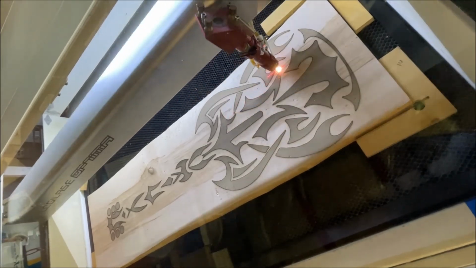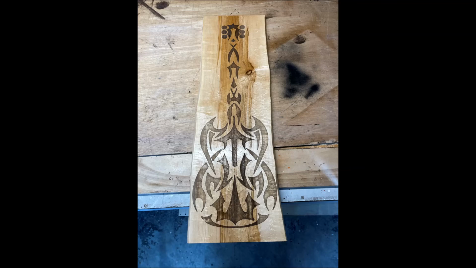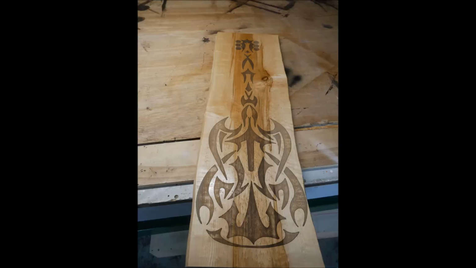Shown here, I've given it a gentle sanding, wiped it all down, and gave it 4 coats of clear lacquer. Looks good.